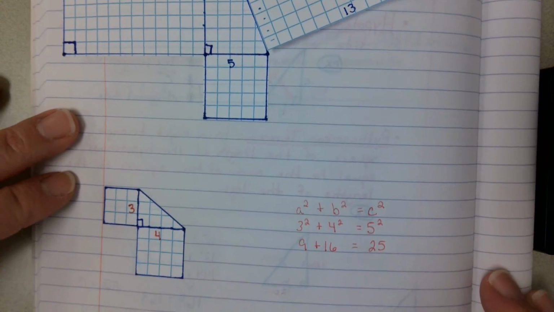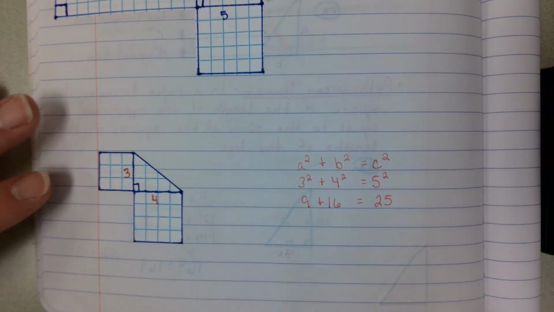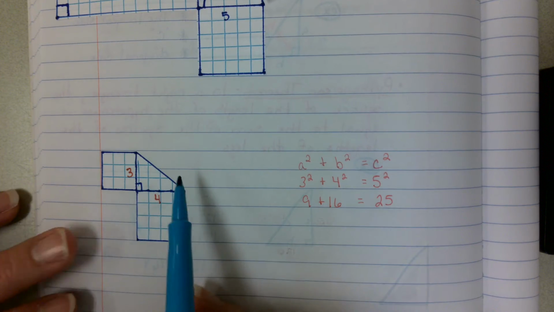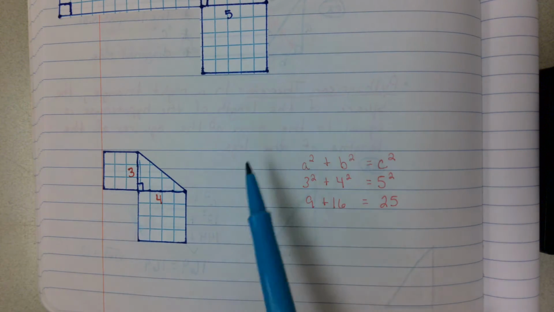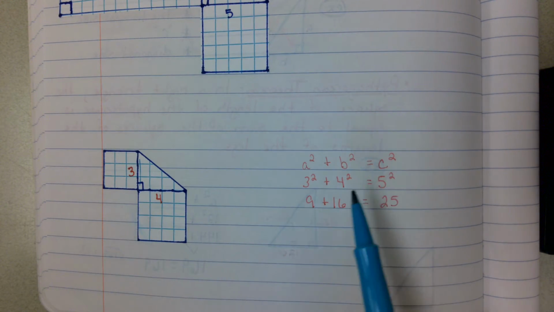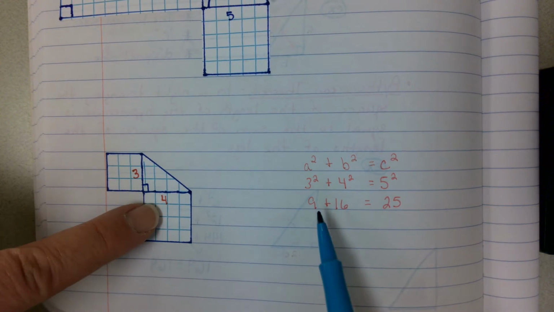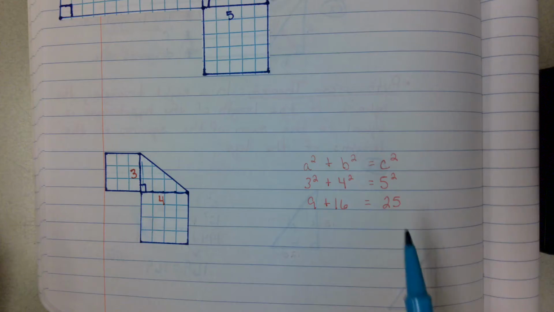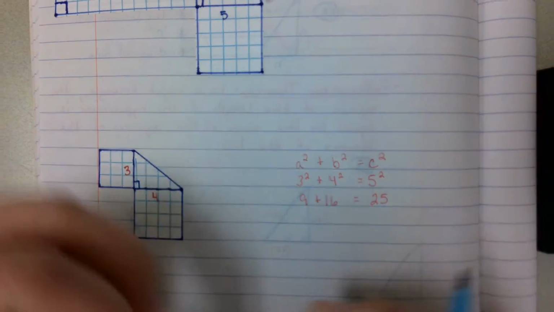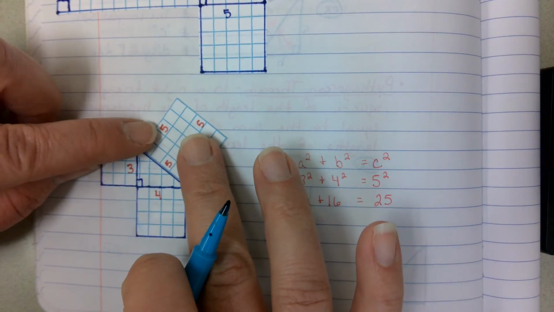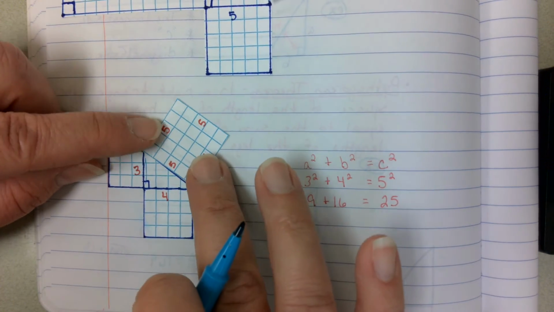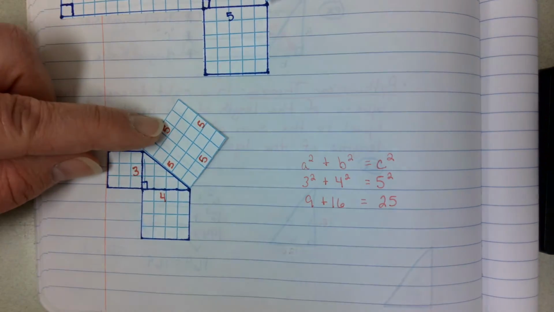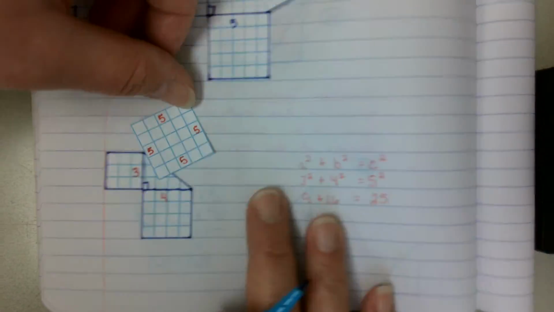Here is your most common right triangle, it's going to be the 3, 4, and then if you've seen my work here, a squared plus b squared equals c squared, 3 squared plus 4 squared, 9 plus 16 is 25. Because I've already cut this out, there is my square with 5 units by 5 units, and of course it's not going to want to sit for me.